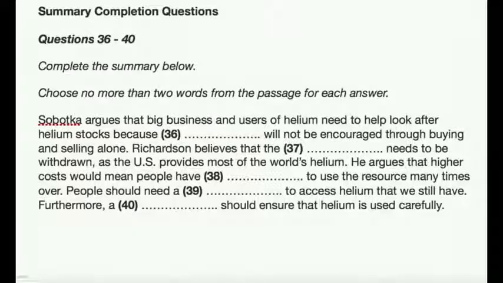In this lesson, we're going to look at IELTS Reading summary completion questions. In summary completion questions, you are given a summary of a part of the reading, and you have to put words from the reading into the gaps. Now, some important points that you should know about.